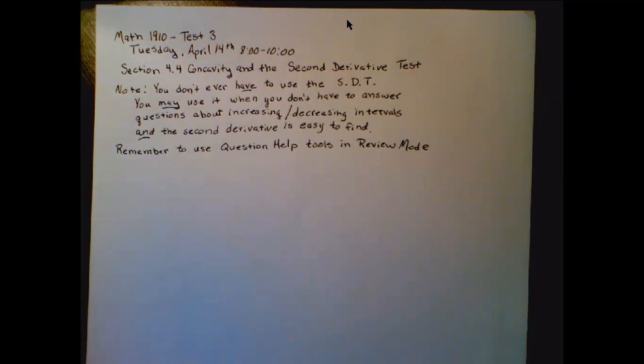Based on where the function is increasing and decreasing, what other important information can you get? Let me say where the function goes from increasing to decreasing. What can you tell? You can tell mins and max. Yeah, there's going to be a relative max there, and where the function goes from decreasing to increasing, there's going to be a relative min. So to answer those questions about relative max and min, and where the function's increasing and decreasing, you look at the first derivative.